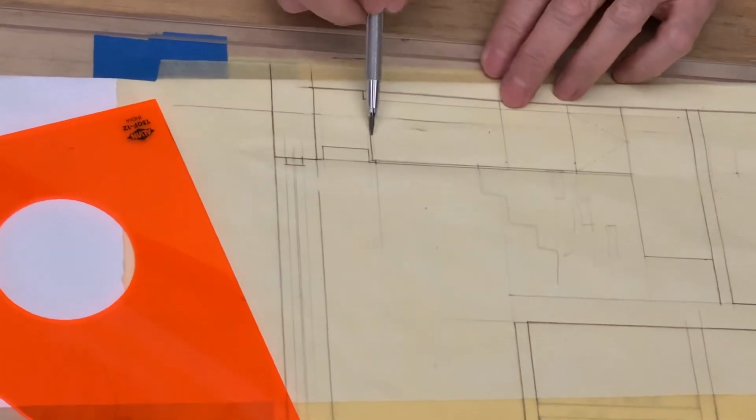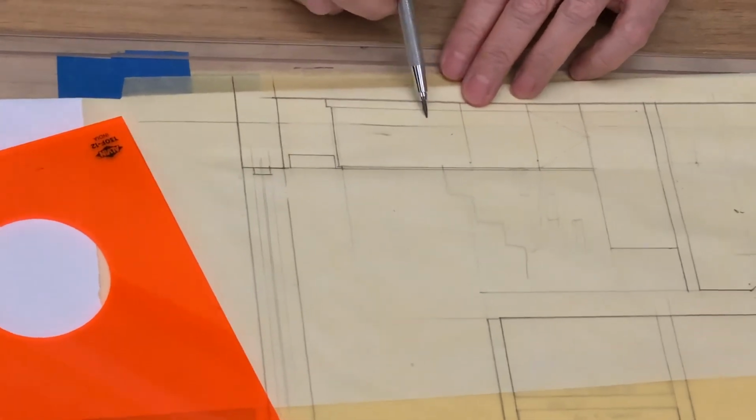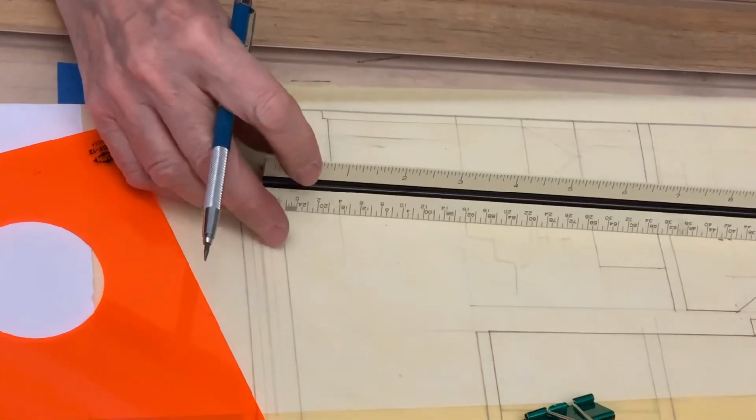Then I have probably more cabinets here, so I might decide I wanted them to be like I have.